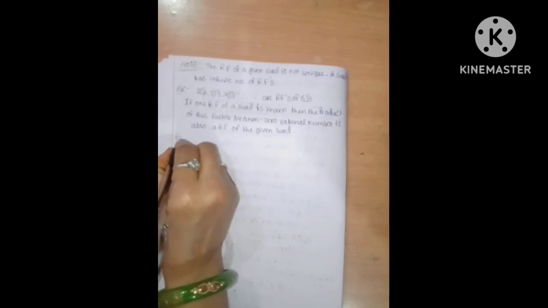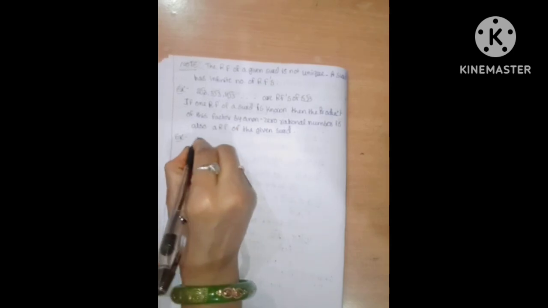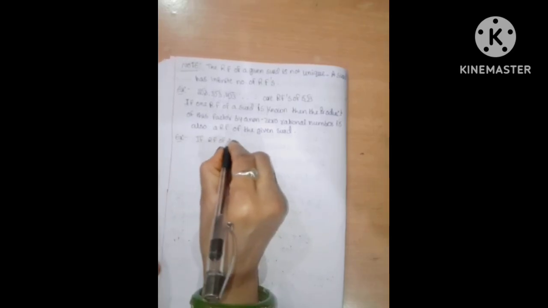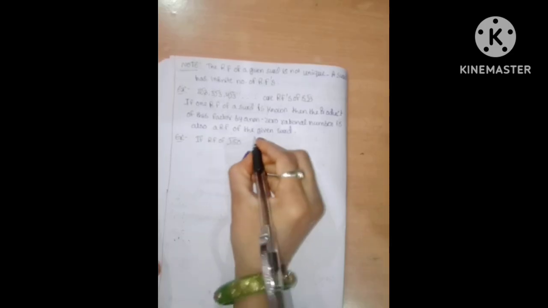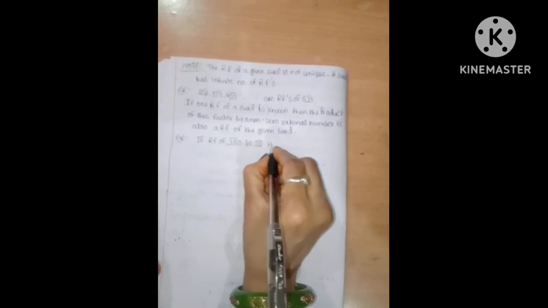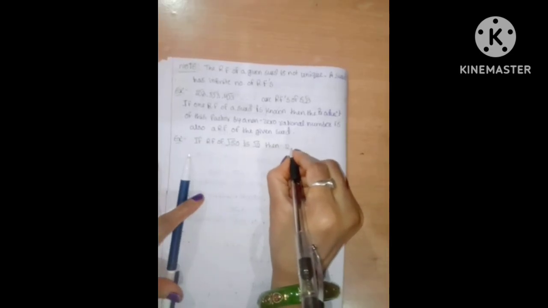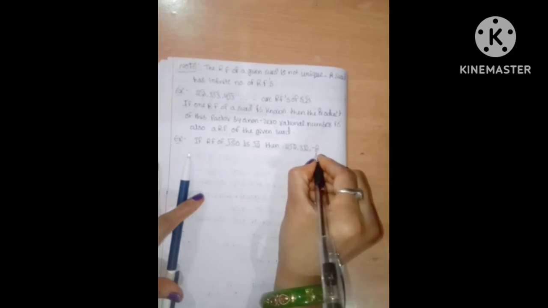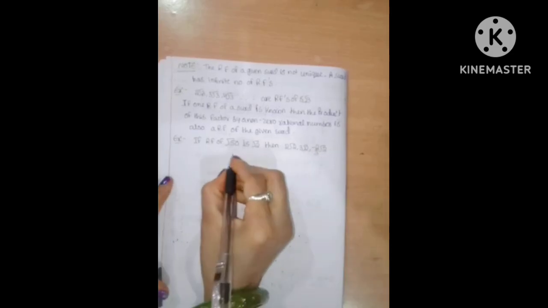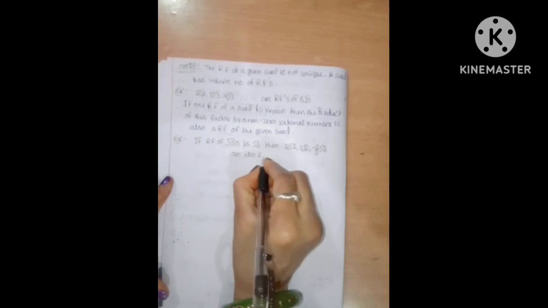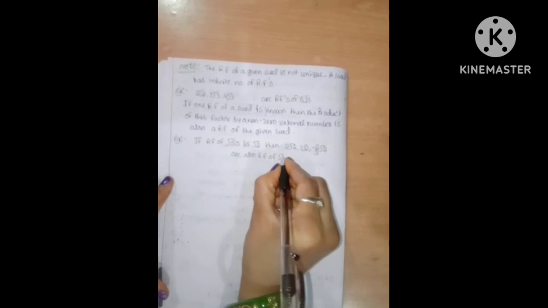Yes. For example, if the rationalizing factor of root 50 is root 2, then 2 root 2, 3 root 2 and minus 2 by 3 root 2 are also rationalizing factors of root 50.